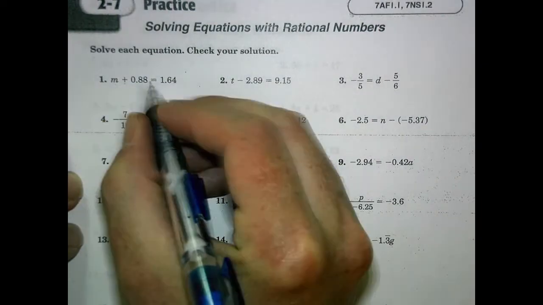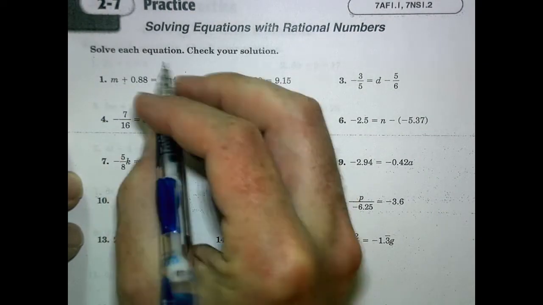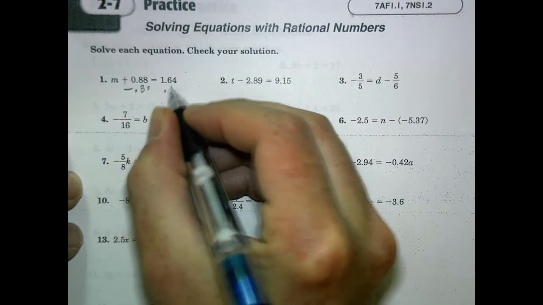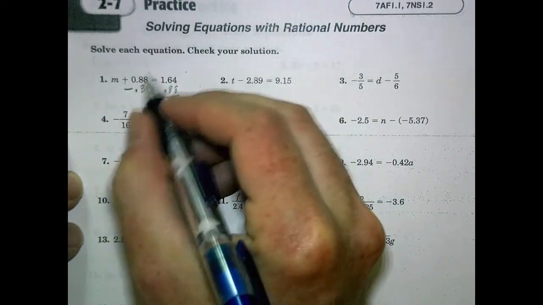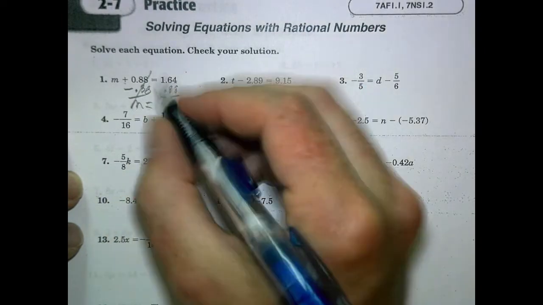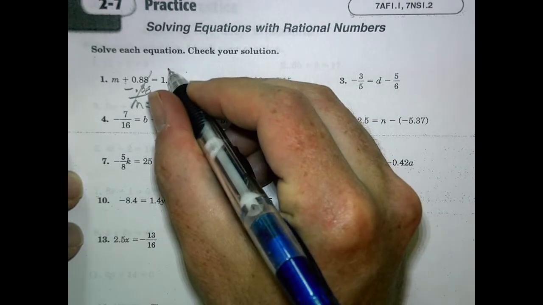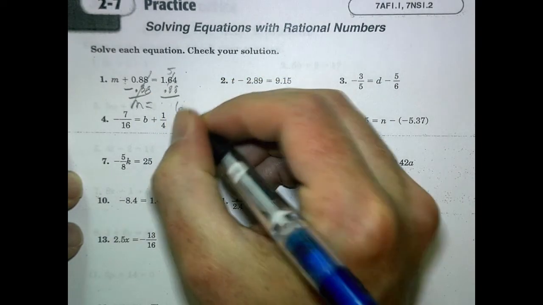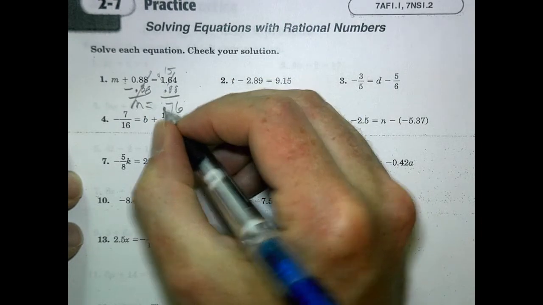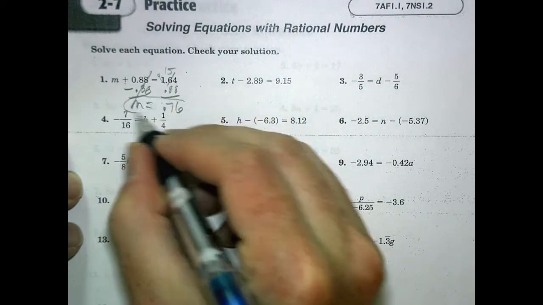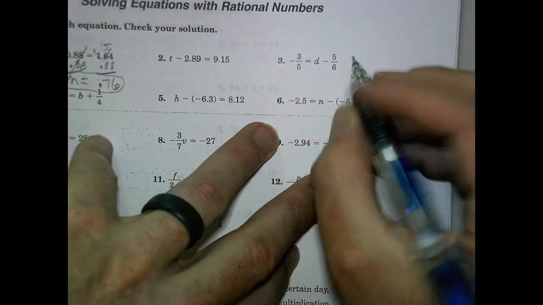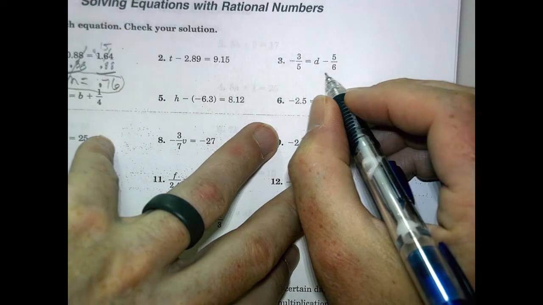So first of all, we have m plus 0.88 equals 1.64. So that's a plus, so we're going to subtract 0.88 from both sides. And that goes away, and we're left over here with m equals whatever that's going to be. So 4 minus 8, I have to borrow. So 14 minus 8 is 6. 5, I have to borrow, so 15 minus 8 is 7. Bring down the decimal, so m equals 0.76.